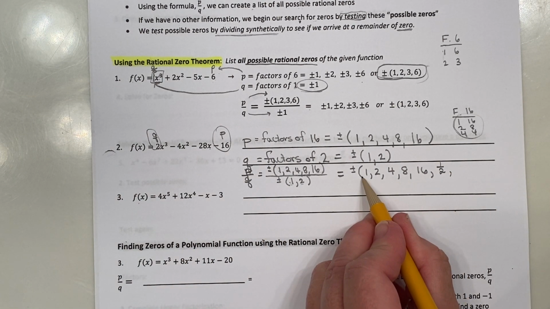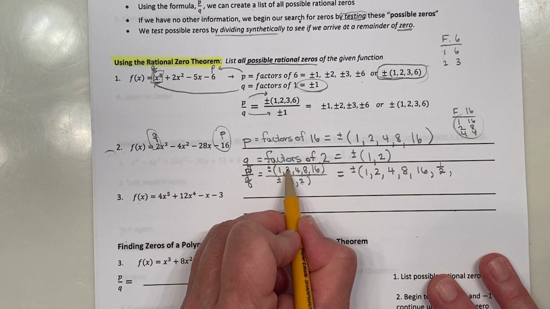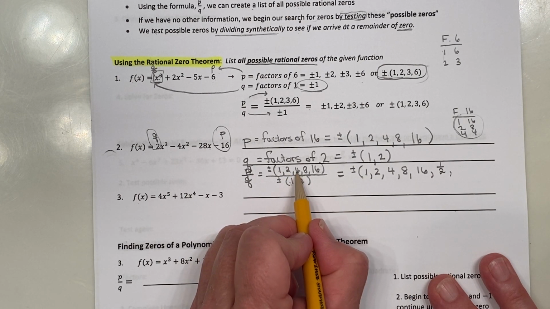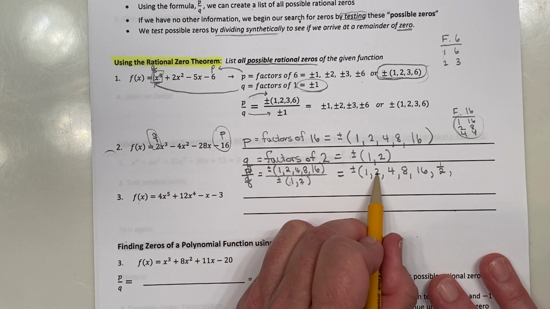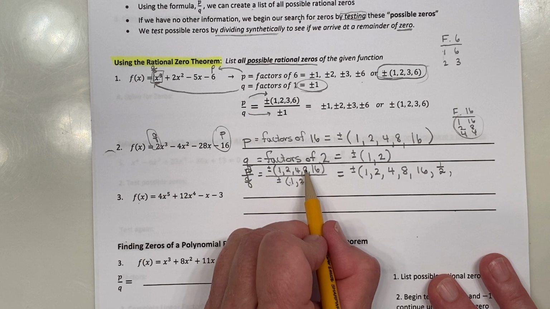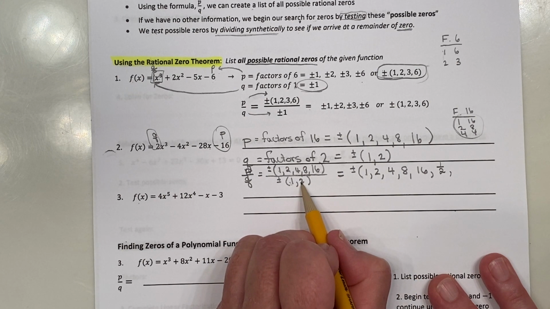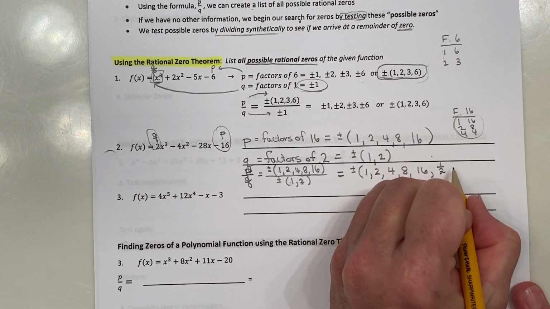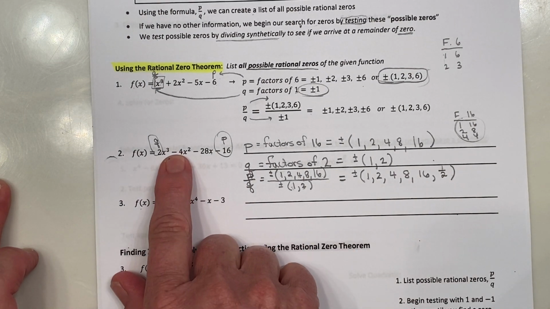Yes, this is out of order, and that's fine. Then I'm going to take 2, the next number in the numerator, and put it over 2, but 2 over 2 is 1, and I already have 1 in my list. Now move on to the 4 in the numerator, putting it over 2. Well, 4 divided by 2 is 2. I've already got that in my list. 8 divided by 2 is 4. That's already contained here. And 16 over 2 is 8, and that's already here. So it looks like I've created a list of possible rational zeros for this function.